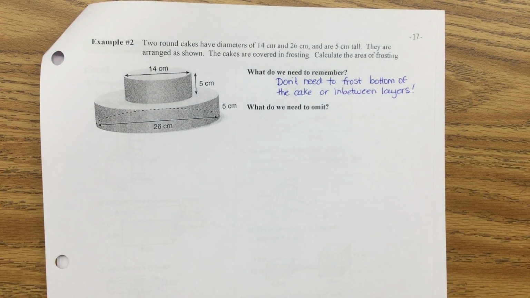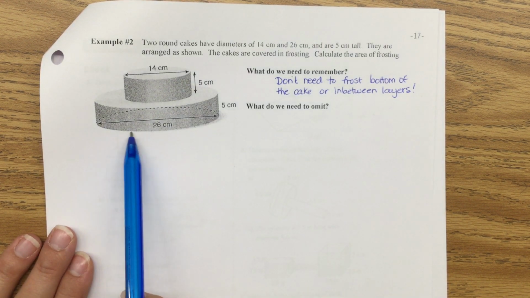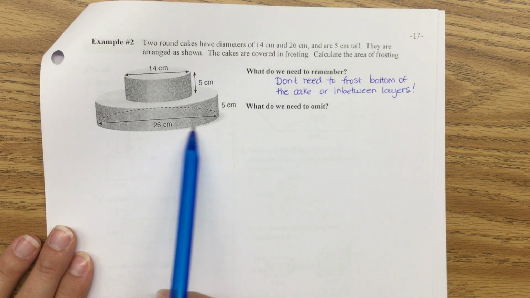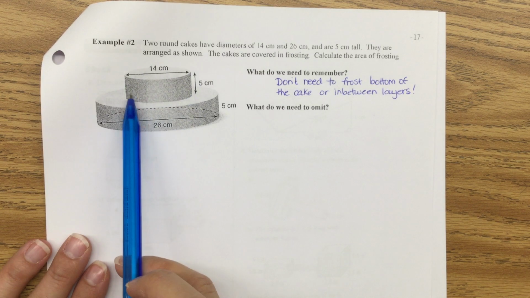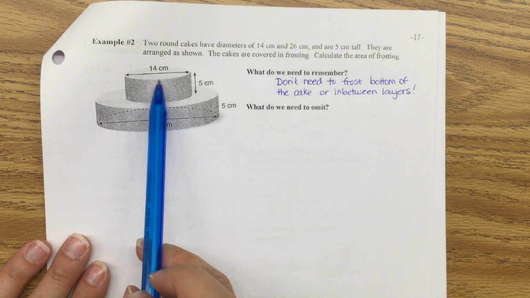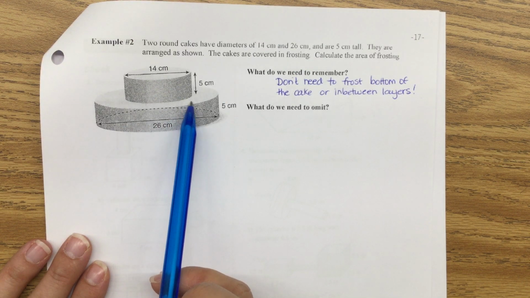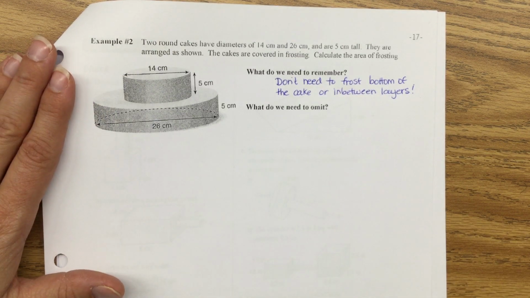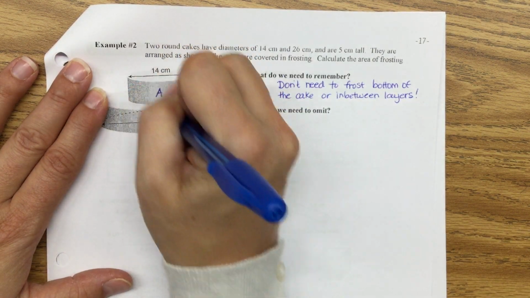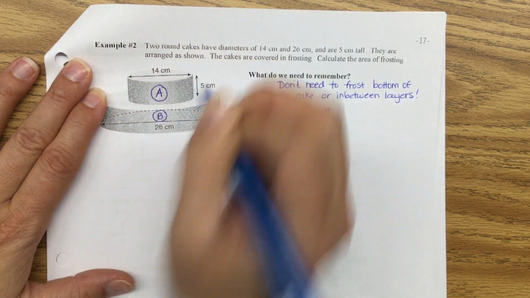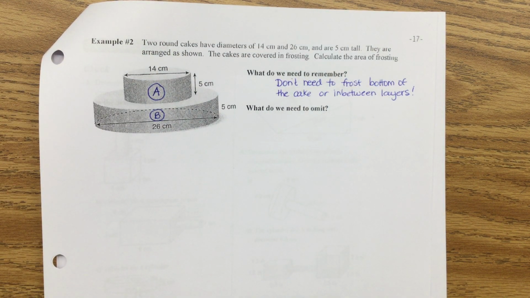Okay. So what do we need to omit? Well, we're going to have to omit the bottom of this cylinder. Okay. We're also going to have to omit the bottom of this cylinder for this one, and also another one, because the cake sits on top of the bigger one. Okay, so let's call this cake A and cake B, just so we don't get confused because we're using the same equation.